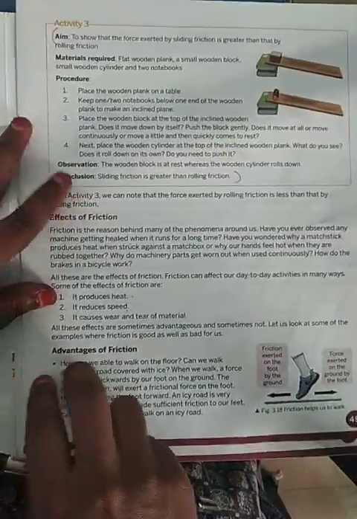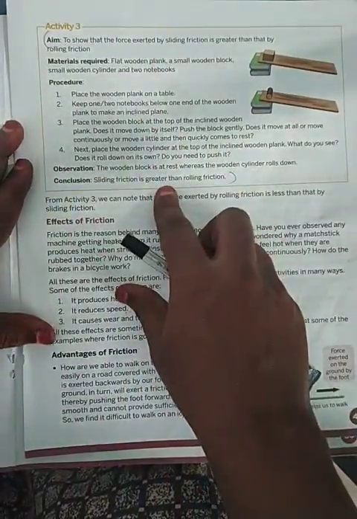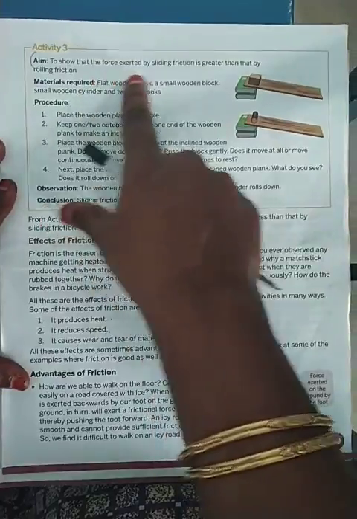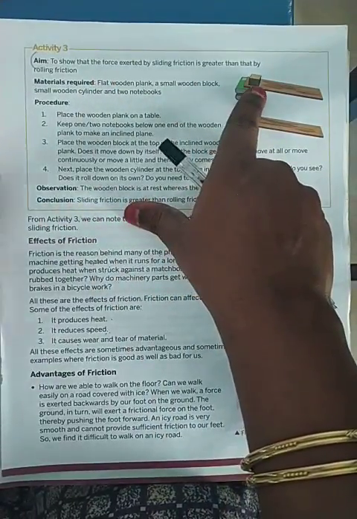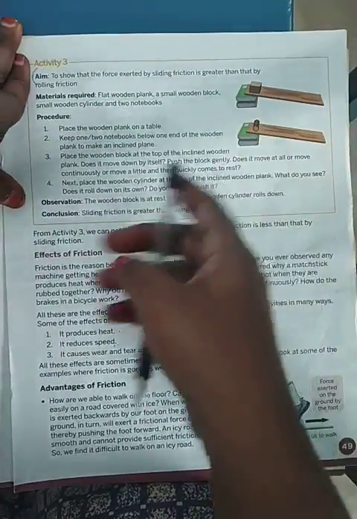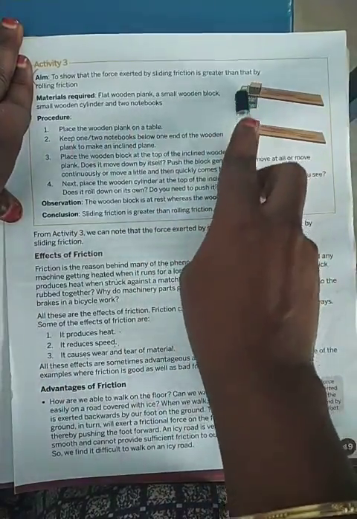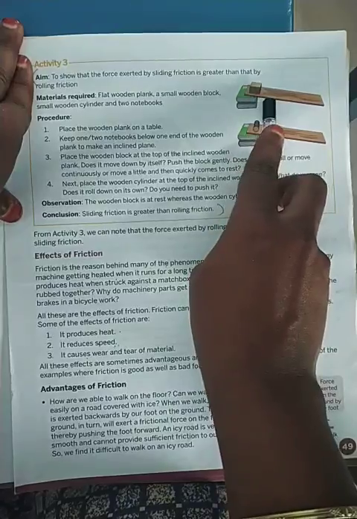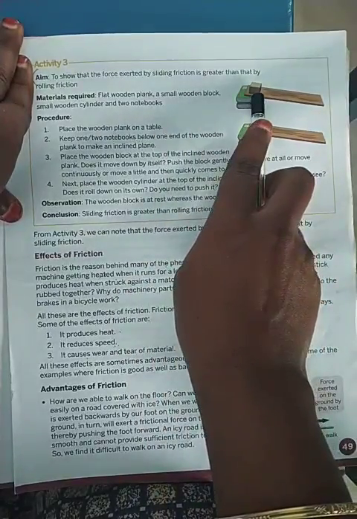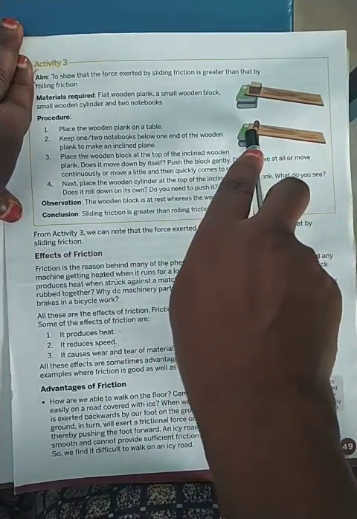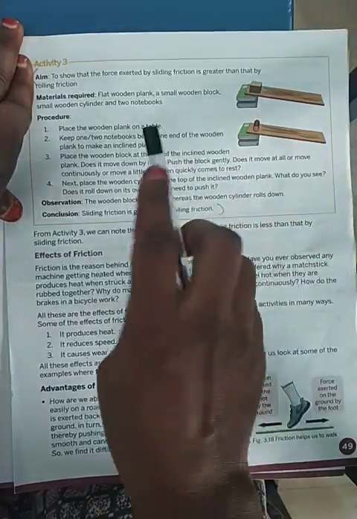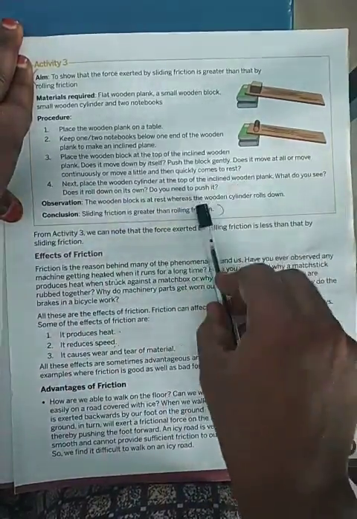Okay, now that is what they have done in this activity. You can do this. You can simply take a box or a scale and keep it there, and you can take the wooden block, a box having a rectangular surface, and the cylindrical surface is provided by the pen or the pencil. So you can do this activity and see.